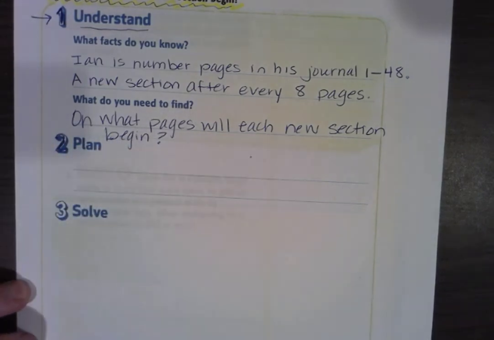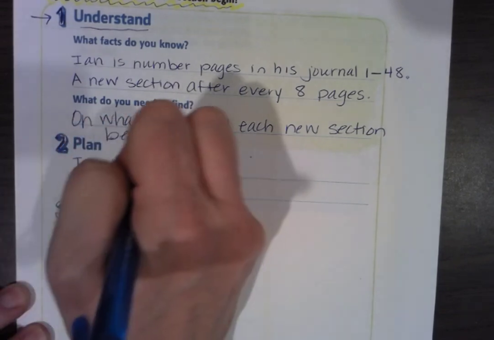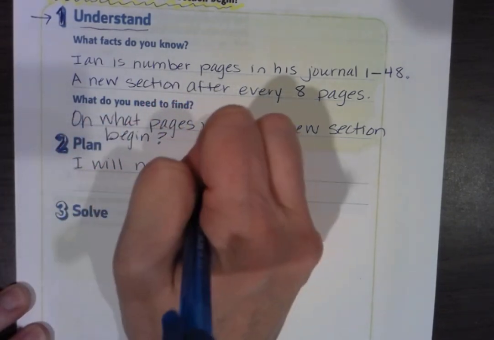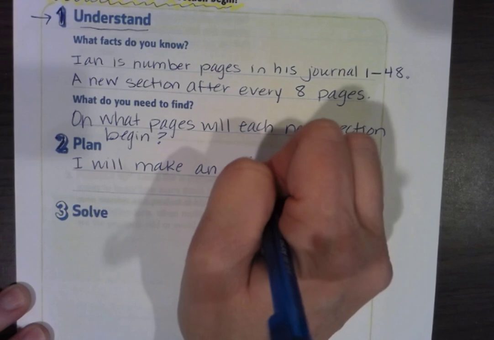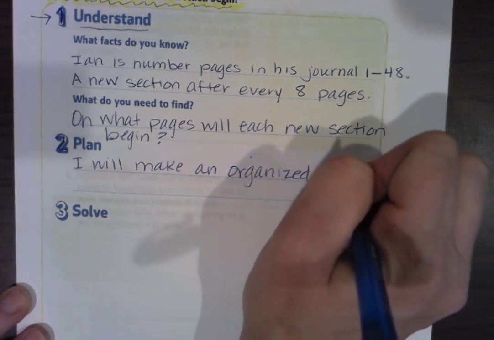So how are we going to solve this? Well, we need to remember that our strategy is organized lists. So I will make an organized list. Okay?